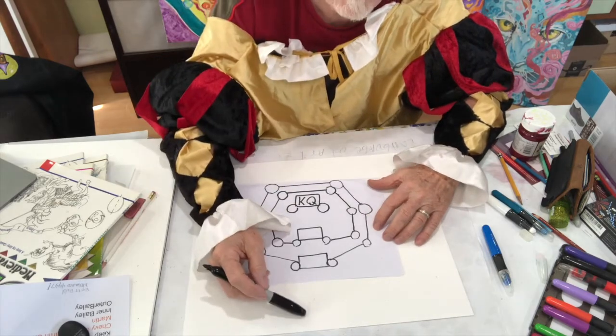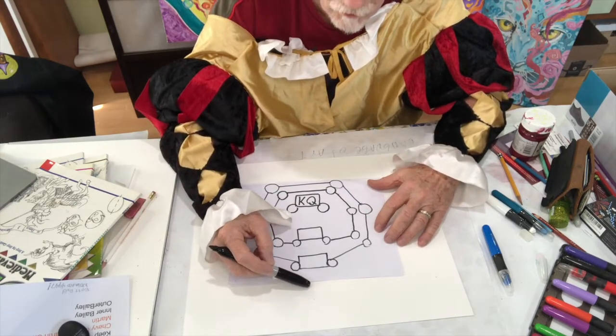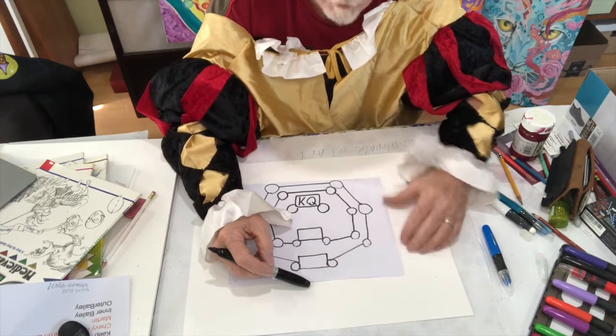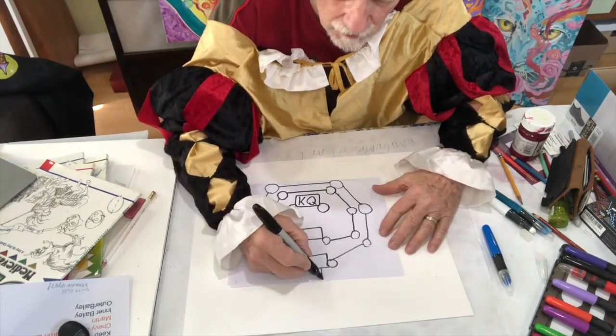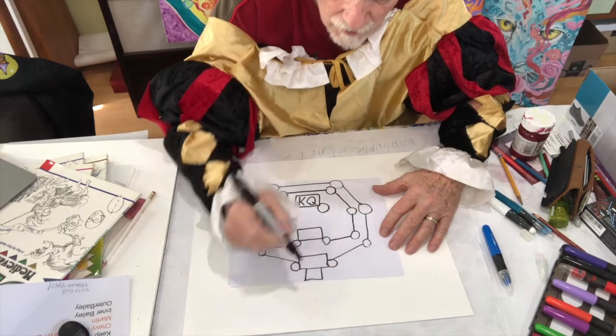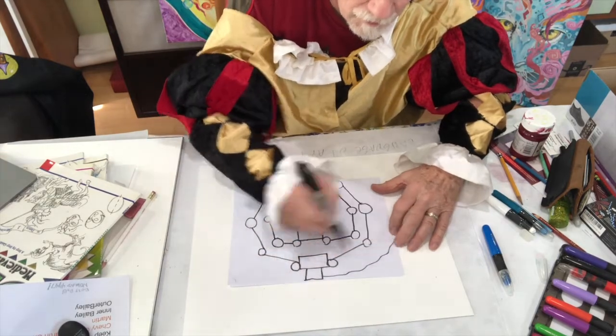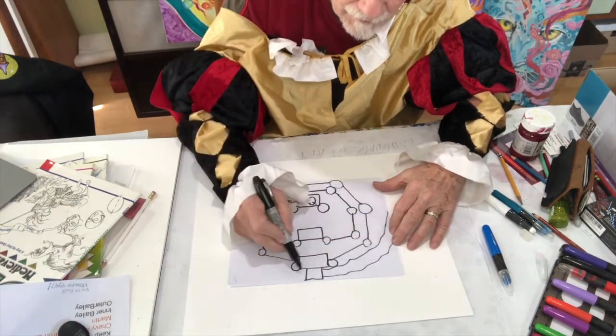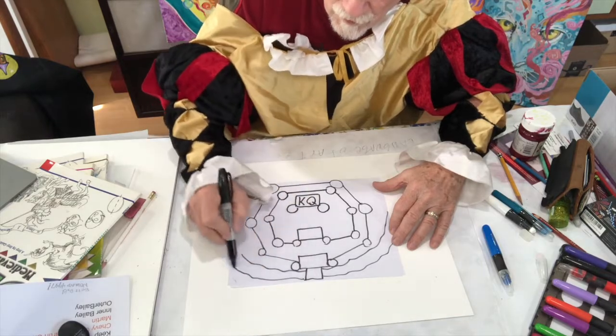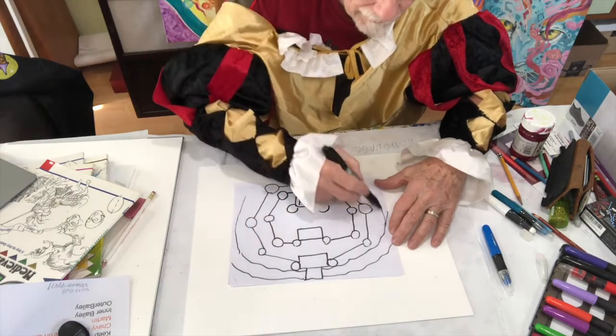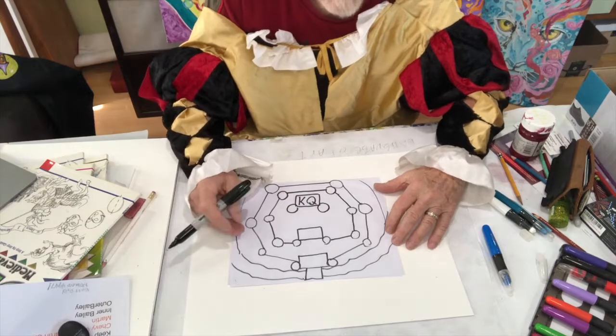So if enemies are coming or people who are hostile to these people, they have to go across a drawbridge, which is over a moat, right? Here's our moat, goes all the way around the property or the castle.